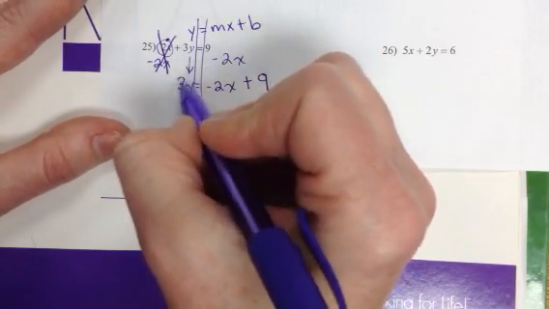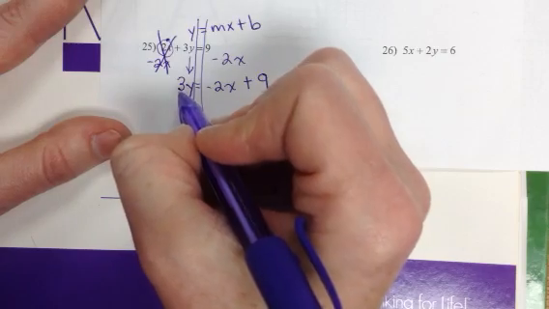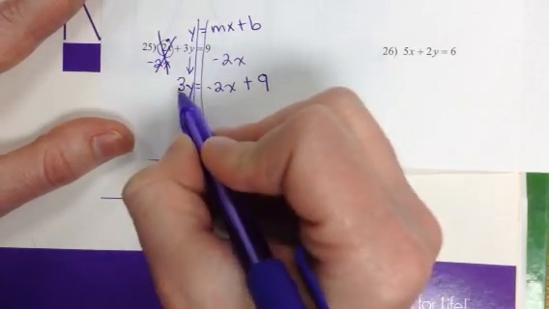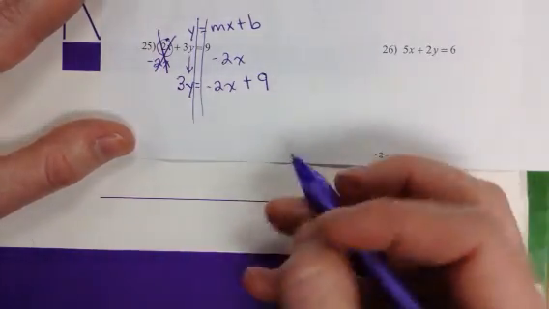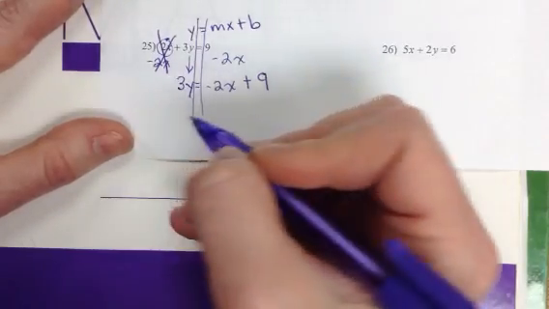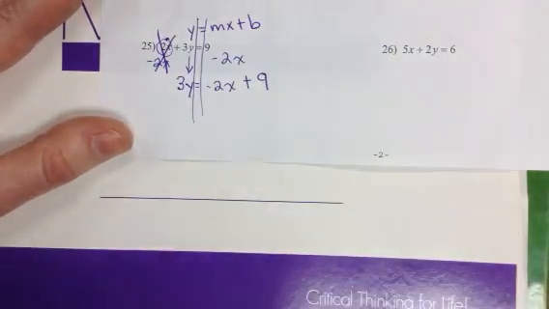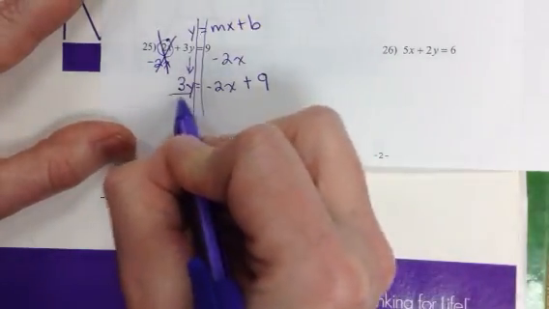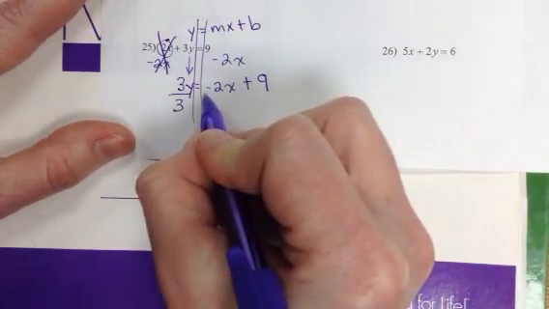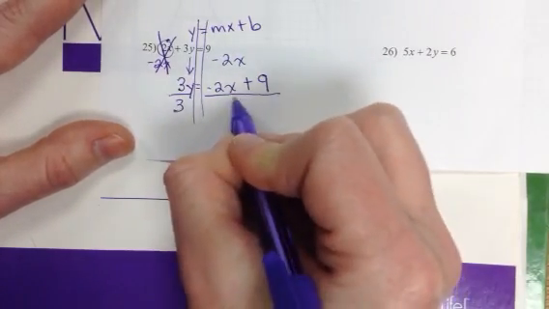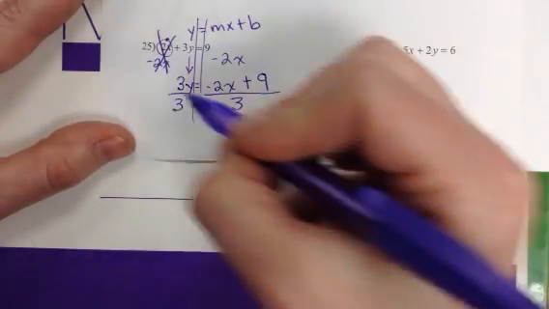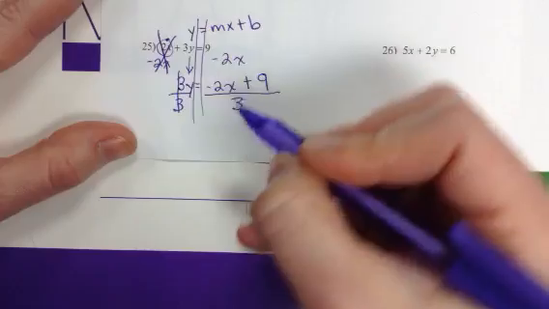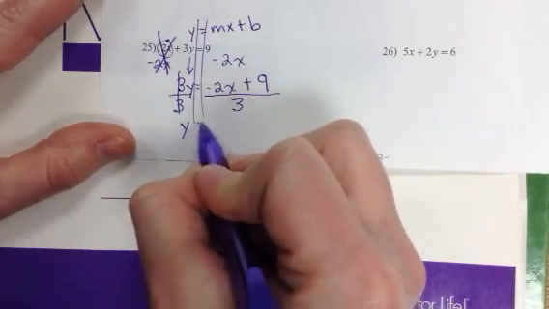So I do not want this 3 to be a coefficient on my y. Remember, whenever there's no sign, what operation is it? They are multiplying. So, since they are multiplying, I have to do the inverse operation of divide by 3. Now, on this side, draw a long bar and put a 3 on the bottom so I can show you how this is going to work. 3 divided by 3 is just 1. So I just have that 1y.